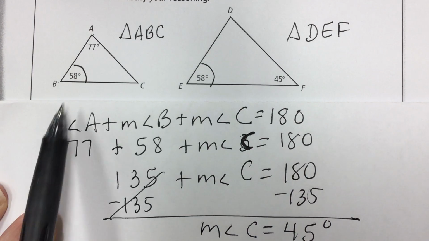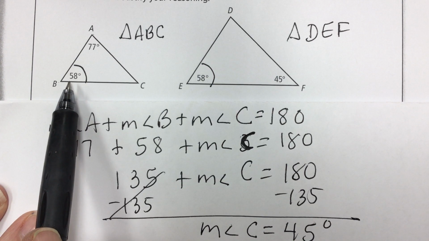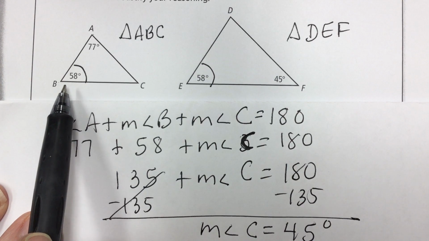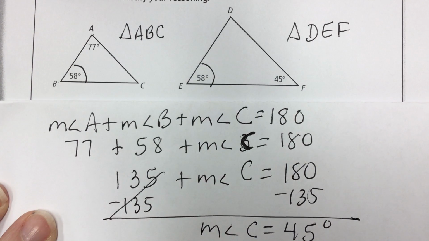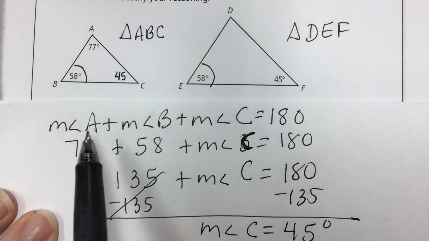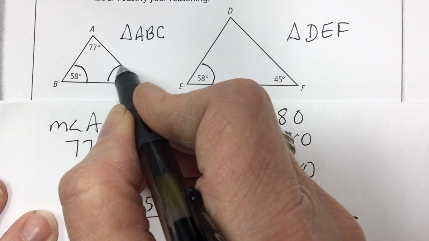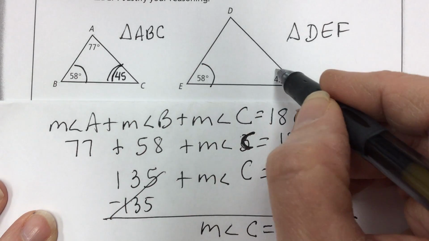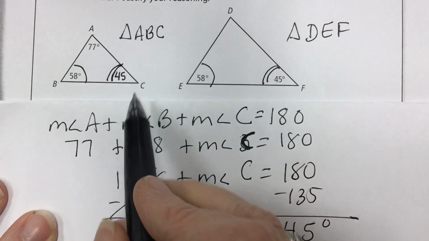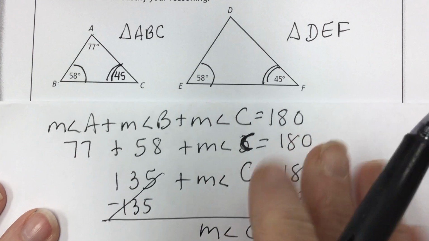Now, you could have just added these in your calculator, 77 plus 58, and got 135, and then subtracted 180 minus 135, and you would have found C to be 45 degrees. You don't have to set up this equation. It's okay not to, all right? So now I know that 45 is equal to 45. So now I know that angle C is congruent to angle F.